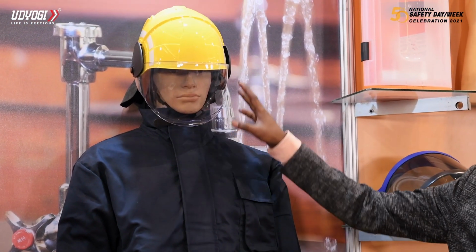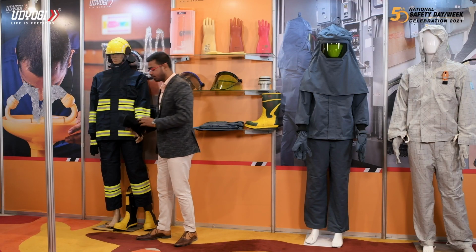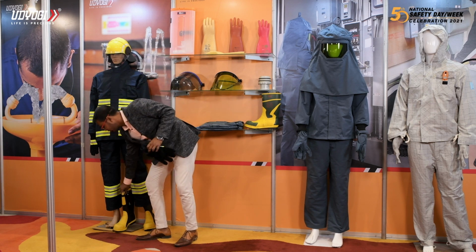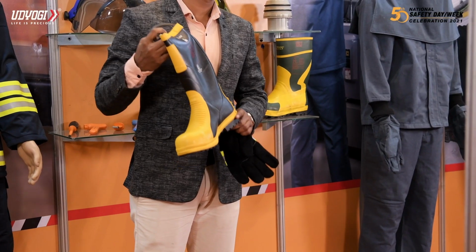This helmet is for firefighters, which comes with a visor. This suit is available with firefighting gloves with high visibility stickers, and it contains a Harvik firefighter boot, which is EN certified.